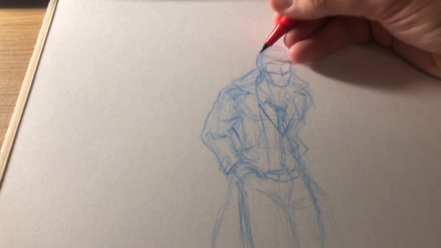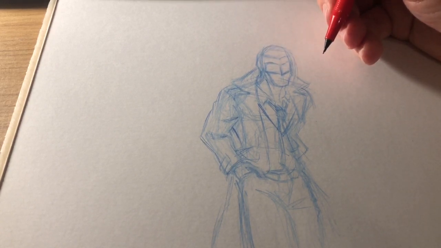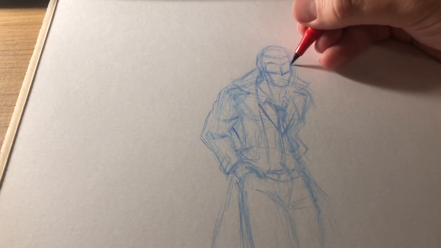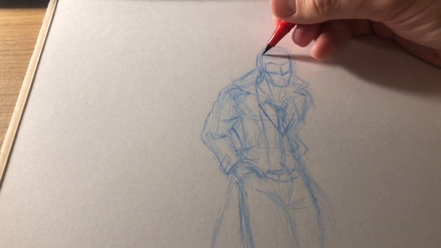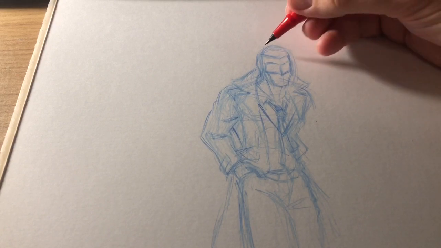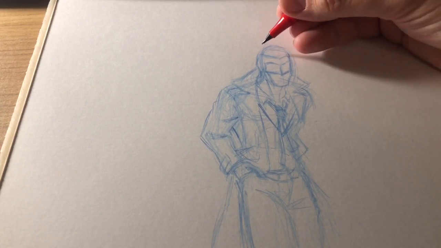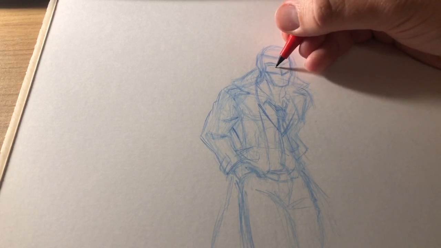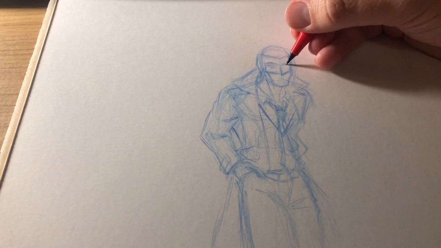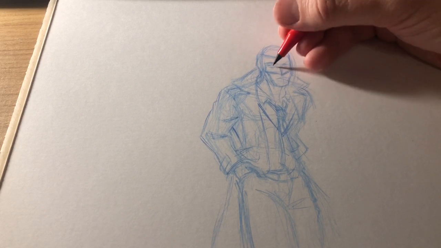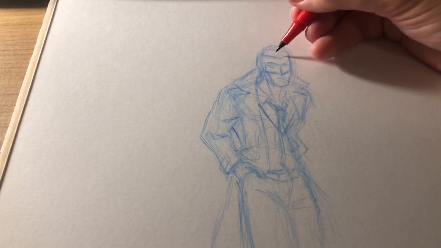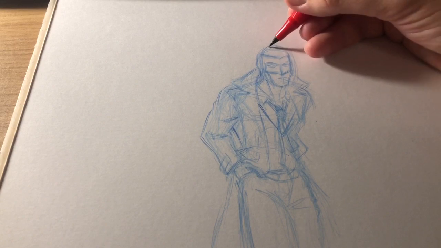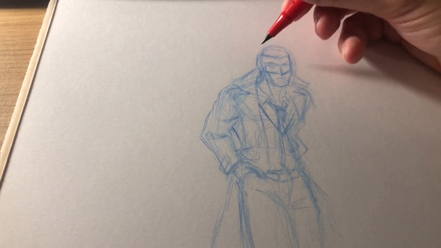Where the ear would be, you get a little bit of a bulge there. Let's think, what can we have as a hairdo? Let's see.